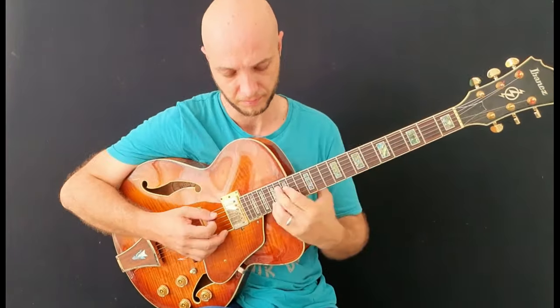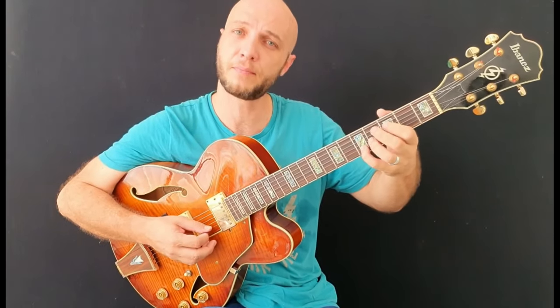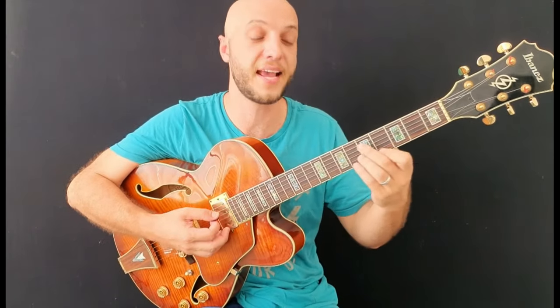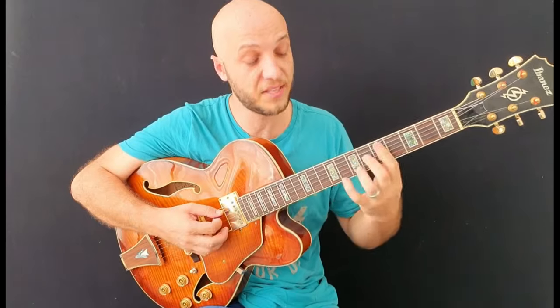Here's the seventh shape, which was here. I'm taking it an octave down. And so on. What if it was a D Lydian dominant, like in Take the A Train? Then I'm going to have this.